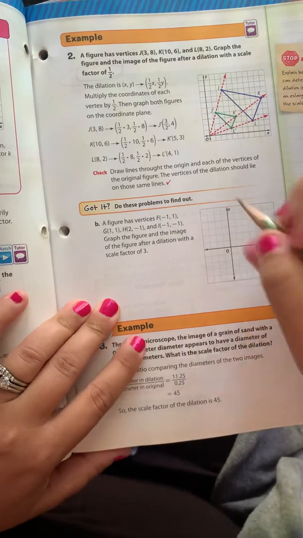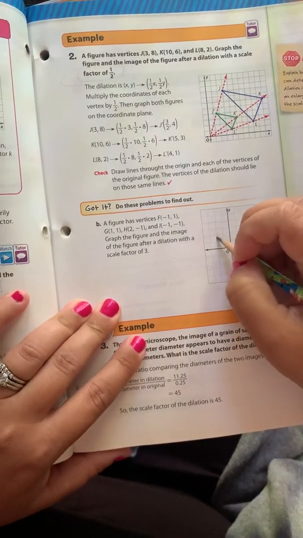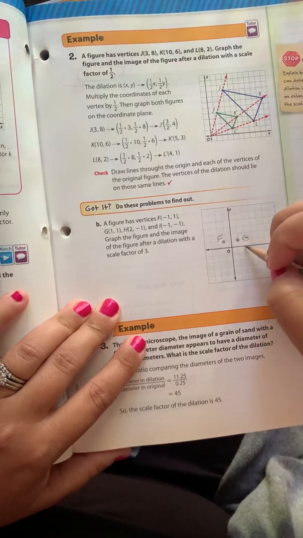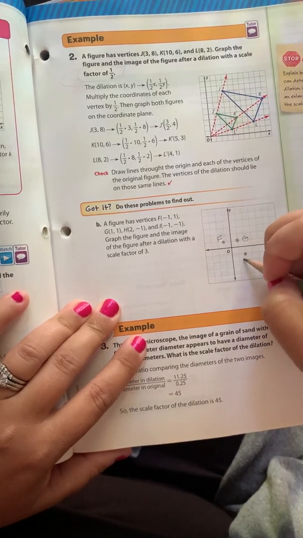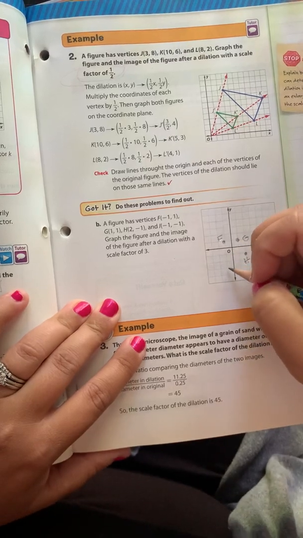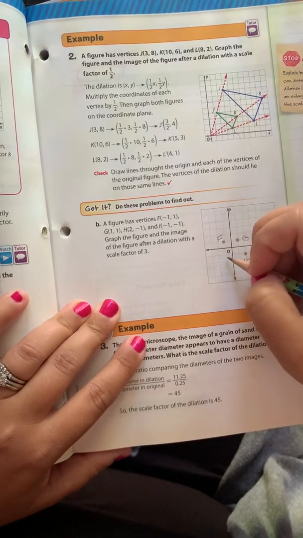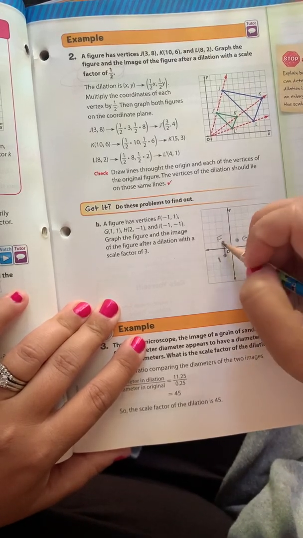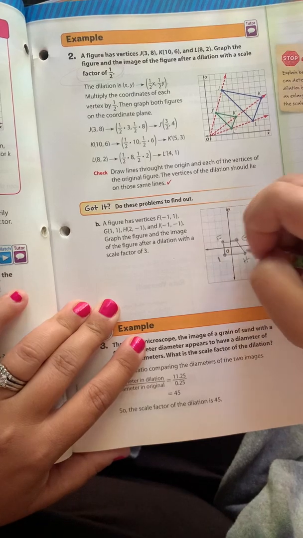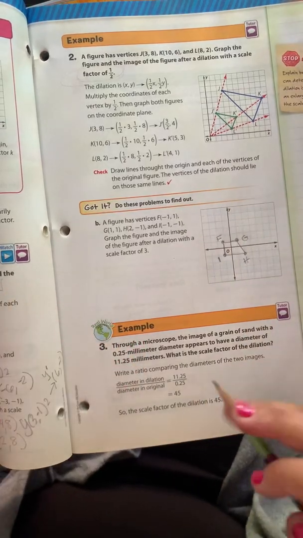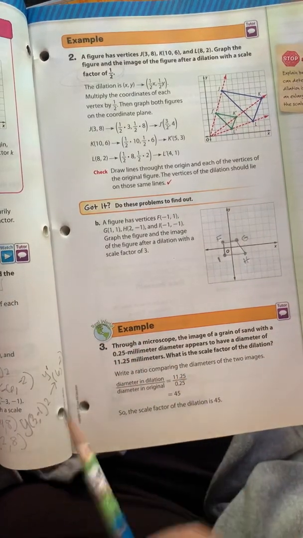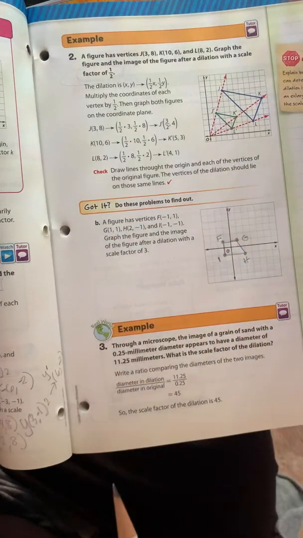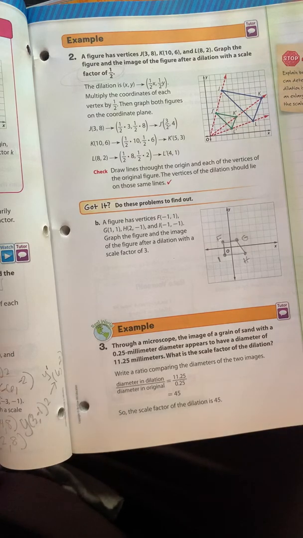So I have these vertices, negative 1, 1. This is my F. I have 1, 1. This is my G. I have 2, negative 1. This is my H. And I'm going to say that's I, and that is negative 1, negative 1. This is I. So I go ahead and I can plot these here. I have something that looks like that. Okay, now it says I have a scale factor of 3. So that means I'm going to increase this by 3. I'm going to make it 3 times larger.